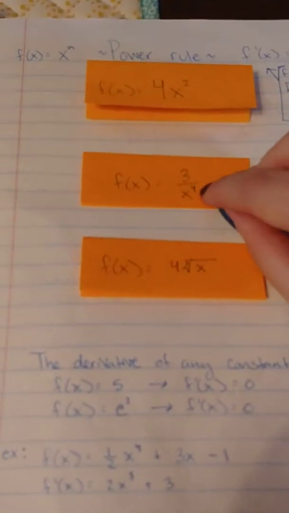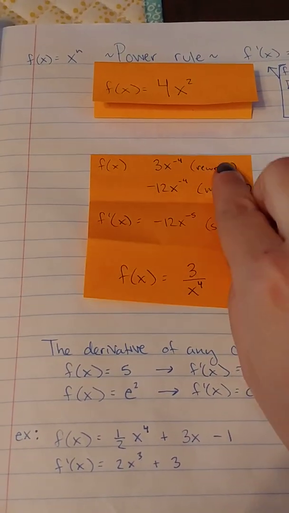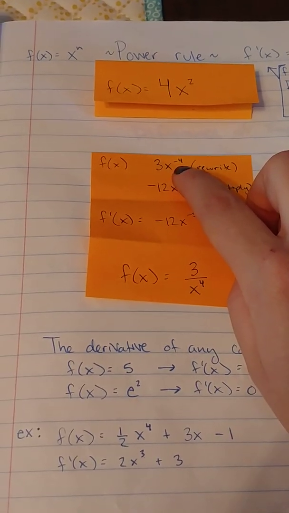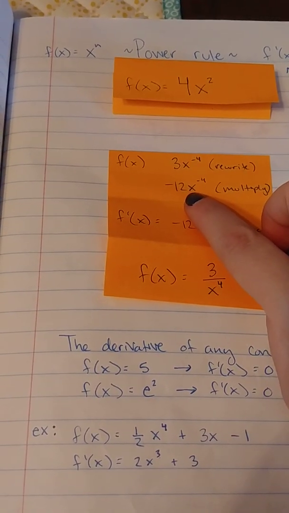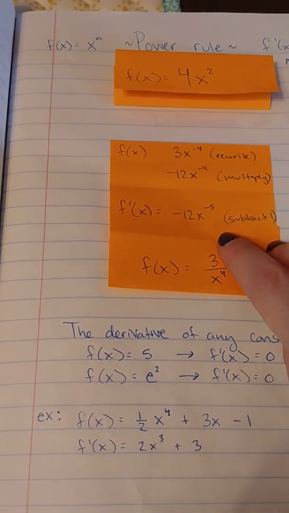The next one is a little different because the exponent is on the bottom. You want to start by rewriting it and by moving that to the numerator and making it negative. Then I can do the power rule. There's my step 1 where I multiply it. And then I subtract 1, and that's my answer.